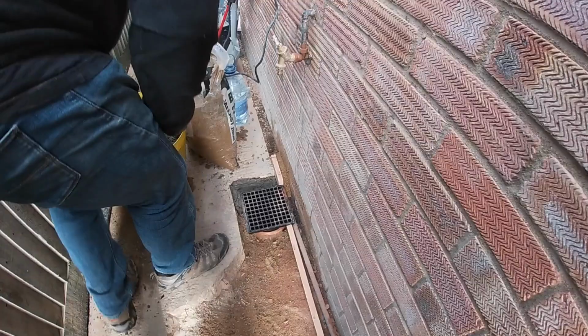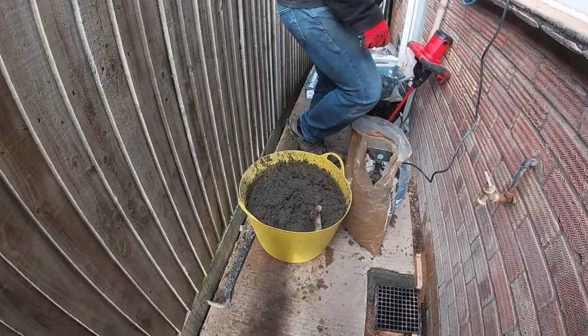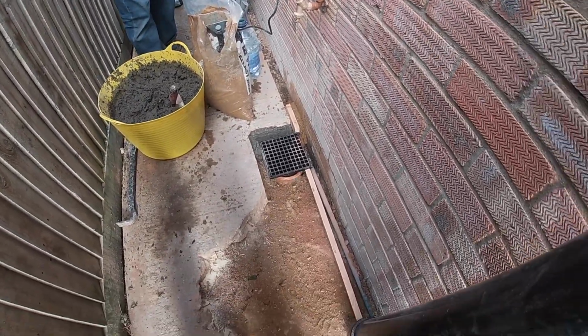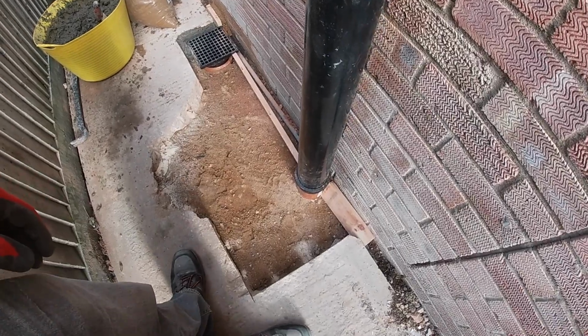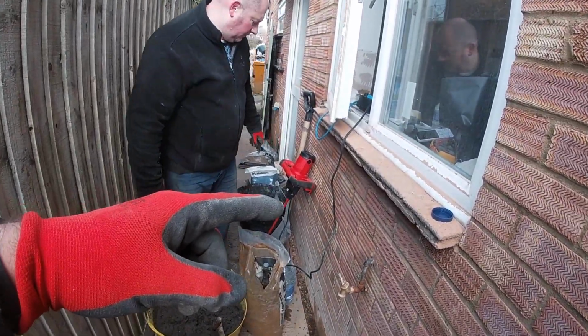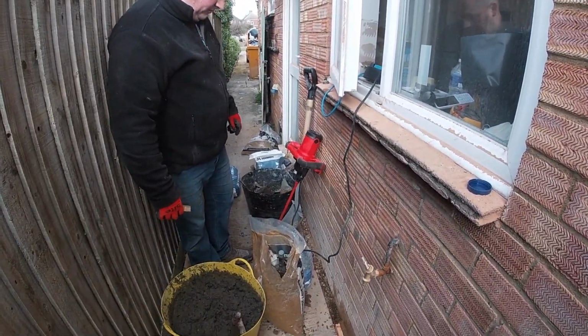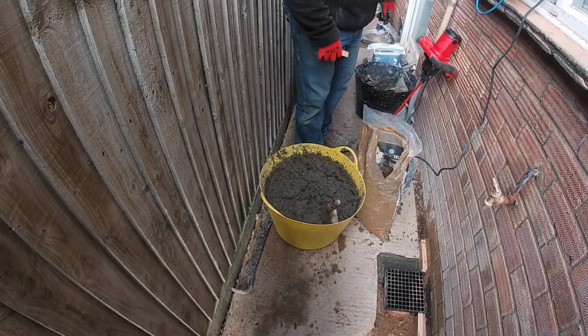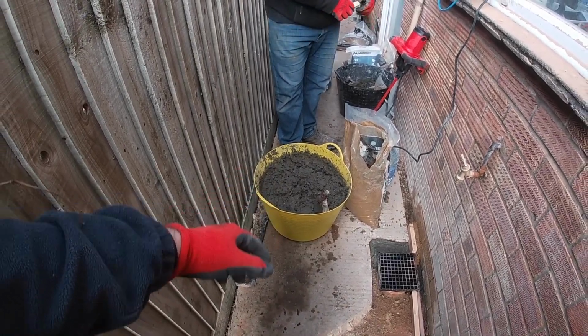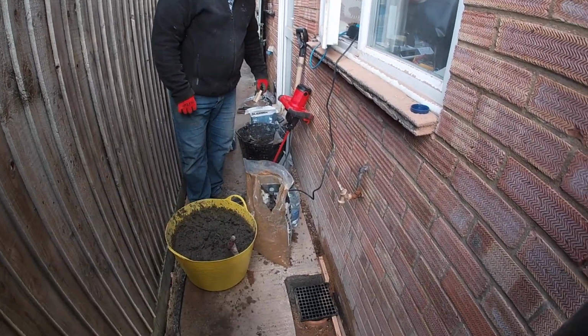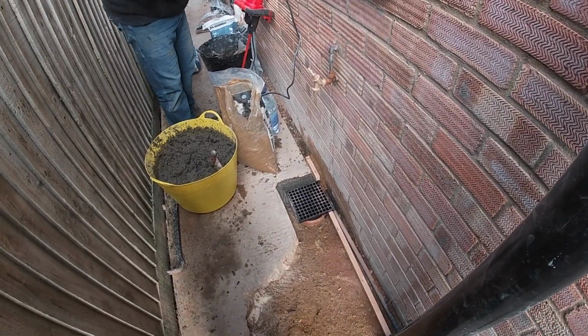So we're starting the concrete of the path. Mixed it with the old Ruby mix. Did a really good job. Nice mix on it. Two bags of sand in there and it mixed fine.